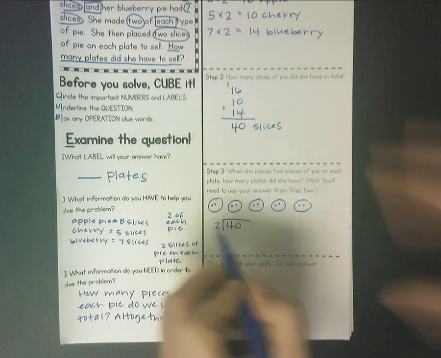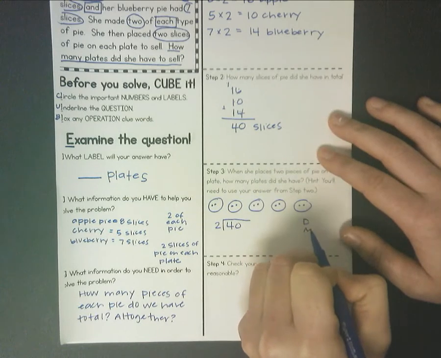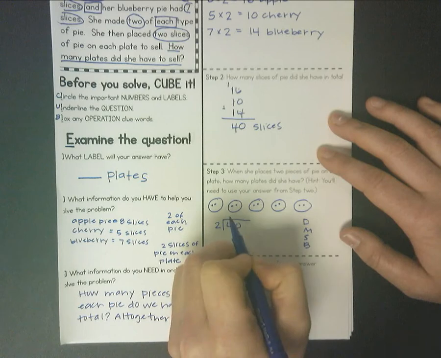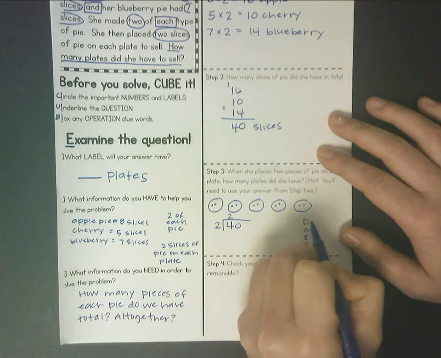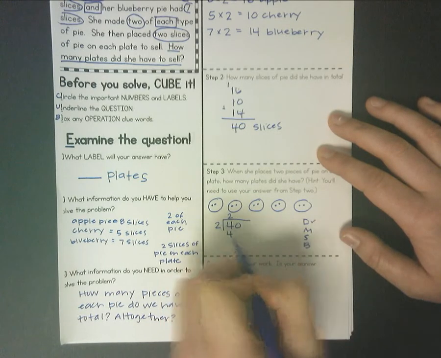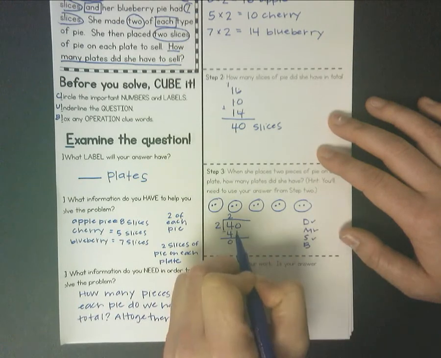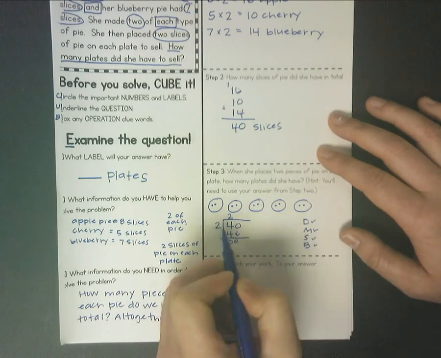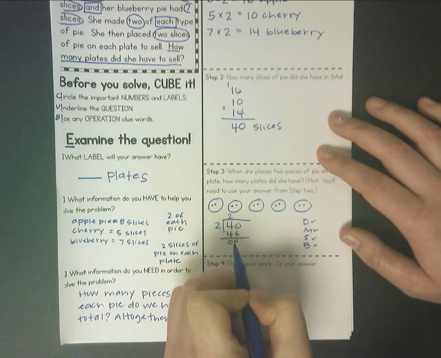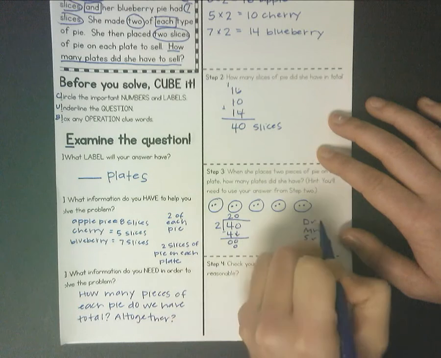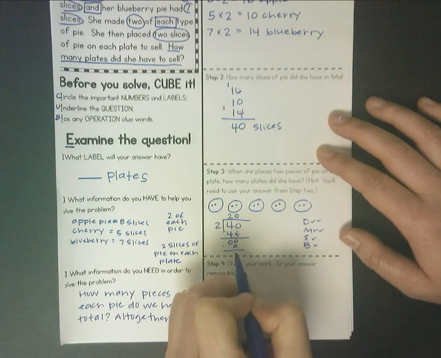So 2, and we can do divide, multiply, subtract, bring down. 2 goes into 4 2 times. Multiply 2 times 2 is 4. Subtract 4 minus 4 is 0. And we have a 0 to bring down. Since we brought down, we have to go 2 goes into 0 how many times? 0. 0 times 2 is 0. 0 minus 0 is 0.